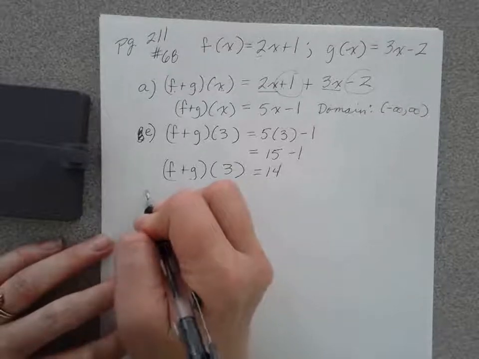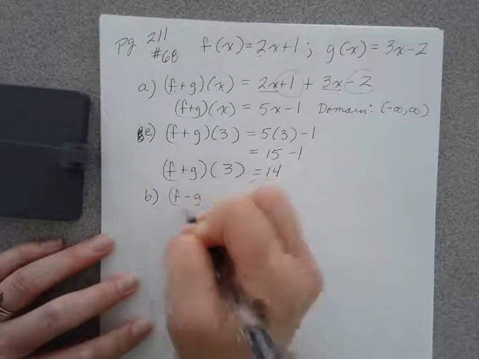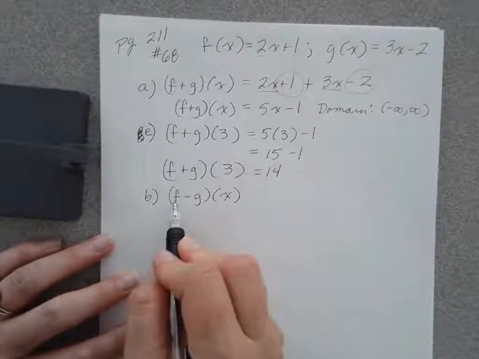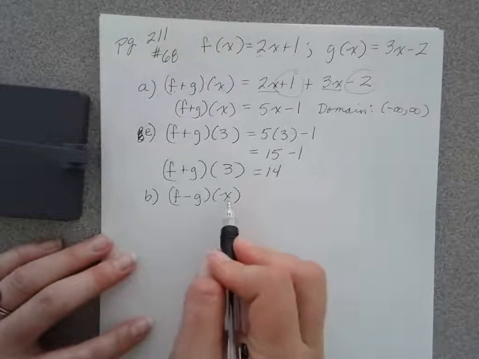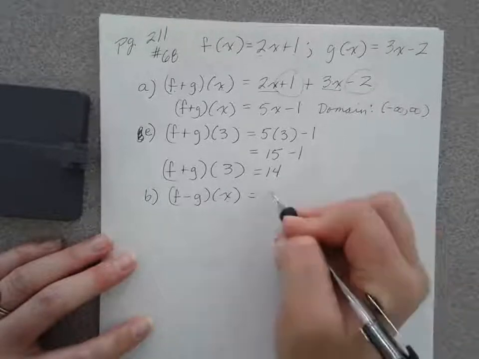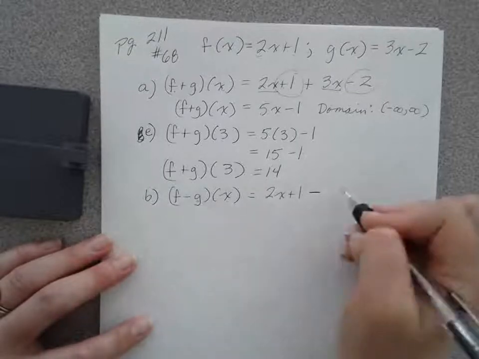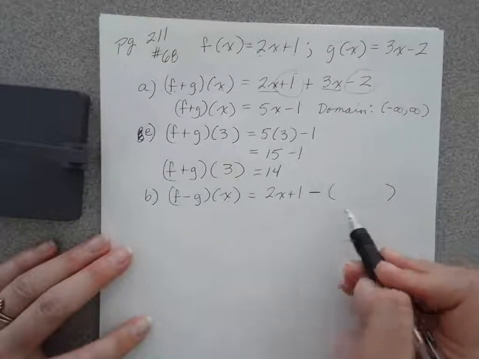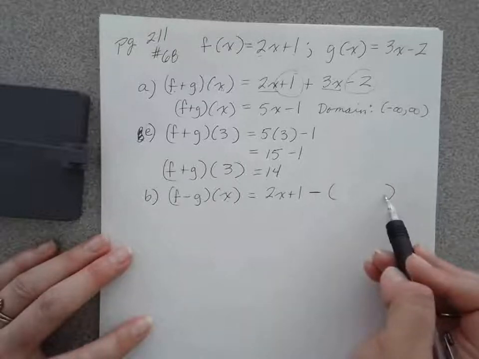All right, look at letter B. F minus g of x. So I'm going to take the function named f, subtract from it the function named g, and leave x in there as a variable. What is the function named f? 2x plus 1. And then I'm going to subtract from it the function named g. Notice this is super important: I put the minus sign and then I put parentheses because I'm subtracting that entire function named g.